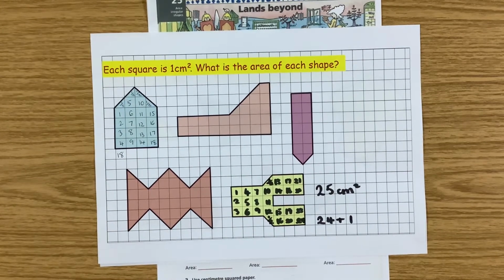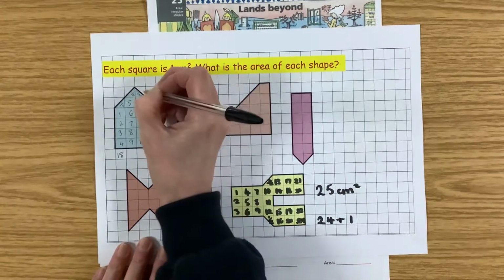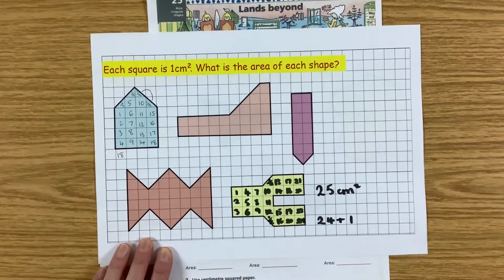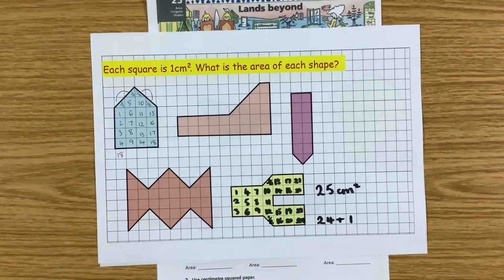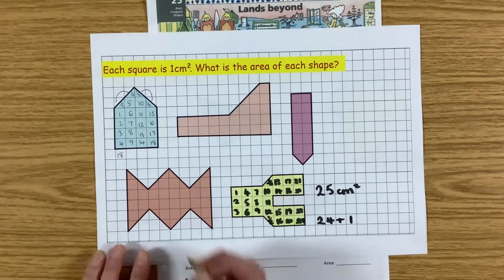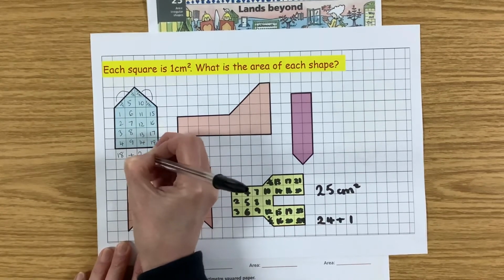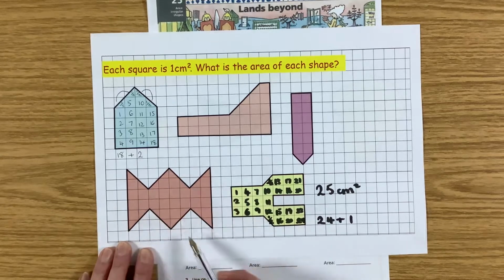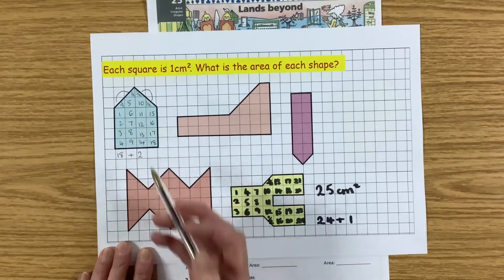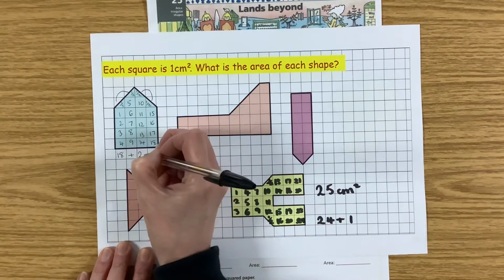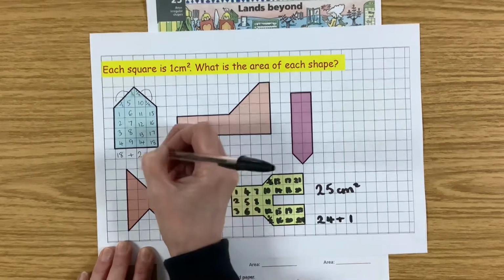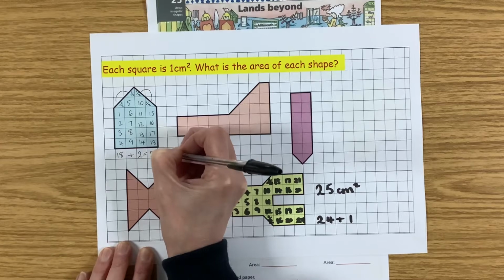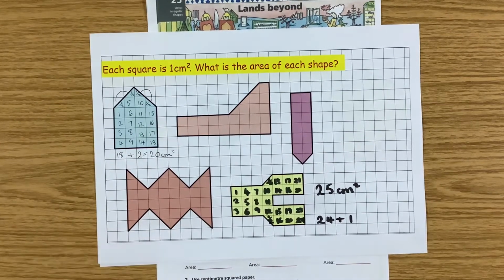Now, 2 half squares together make a full square. So if I put that one and that one together, there's a full square. If I put that one and that one together, there's another full square. So I would have the same as 18 full squares plus another 2 made up of half squares. So what's my final area for that shape going to be? Yep, it's going to be 20 centimetres squared.